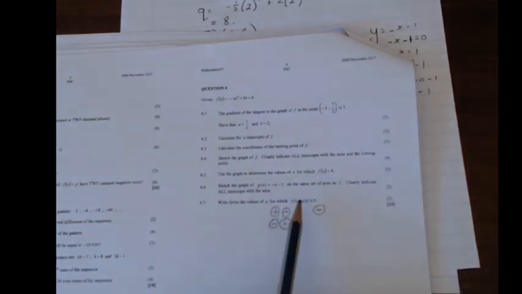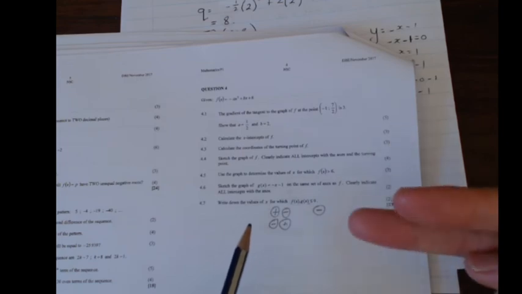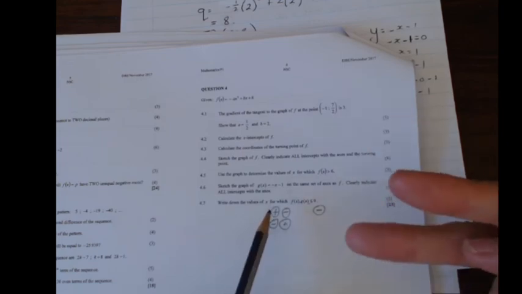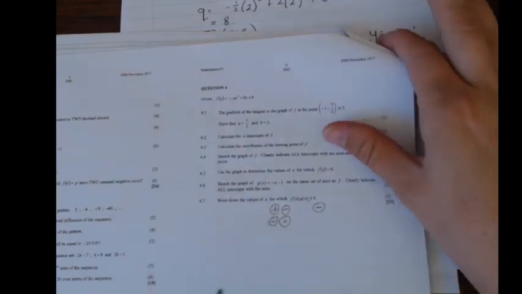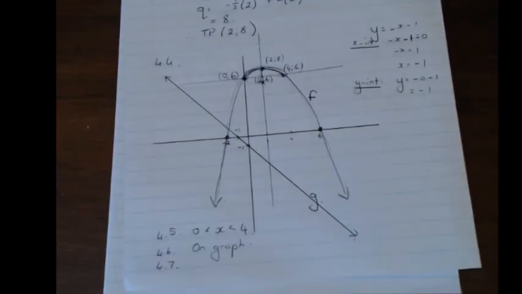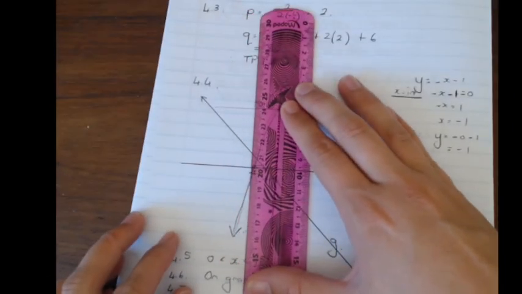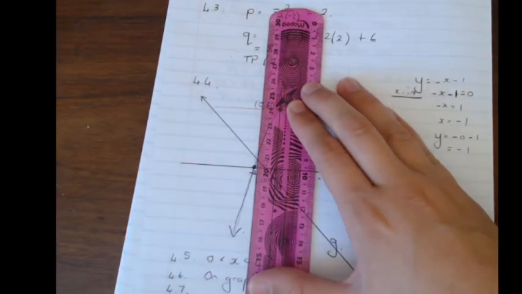So this translates to one graph must be positive and the other one negative, or the one must be negative and the other one positive at the same time. I don't want both positive or both negative. I want one positive and one negative. So that means one above and one below the x-axis at the same time. So if I look at this graph here, there one is above and one is below, and then at the point -2.